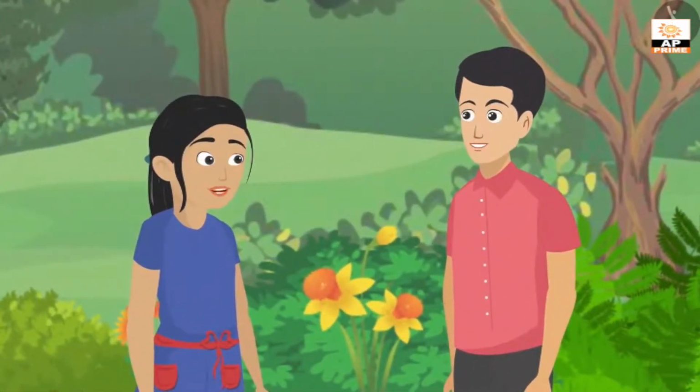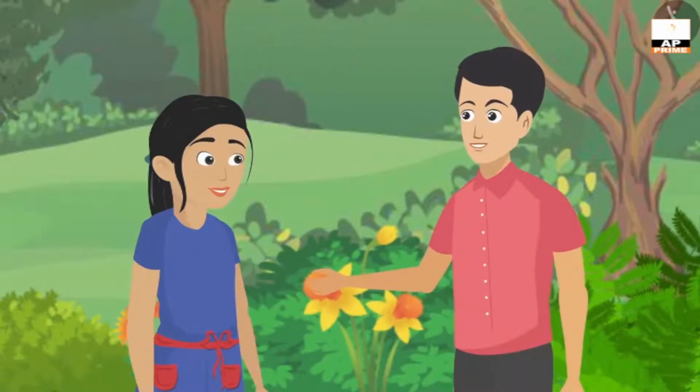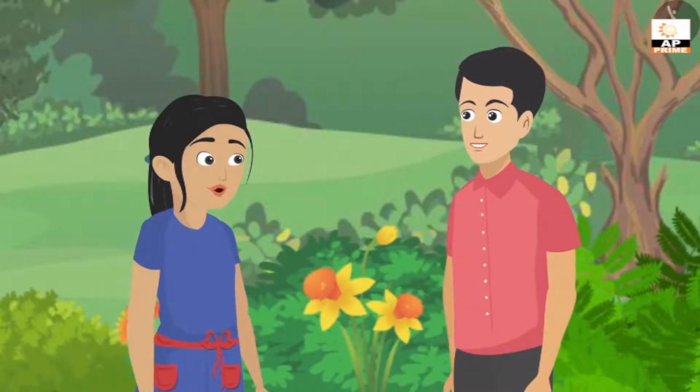Really? Does your mouth water after hearing about bitter gourd as well? Yuck, I will let you eat that. I don't like it. I like it.